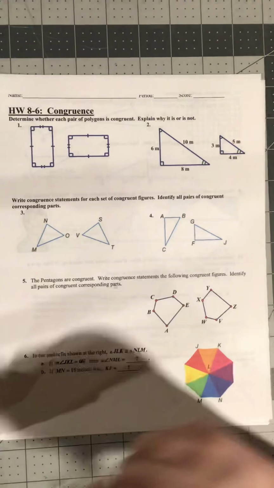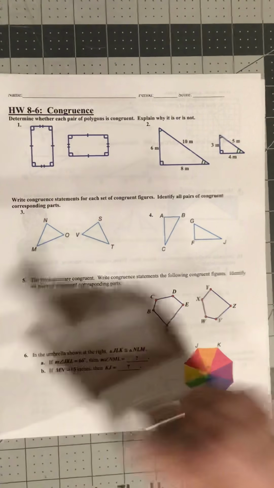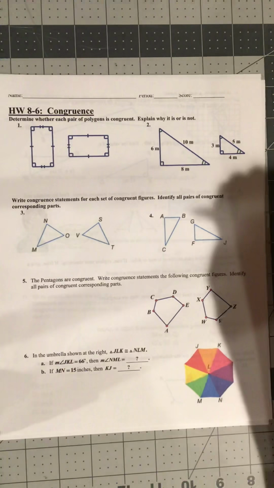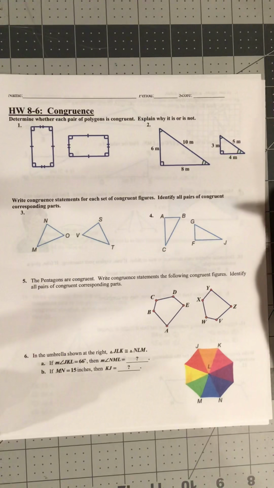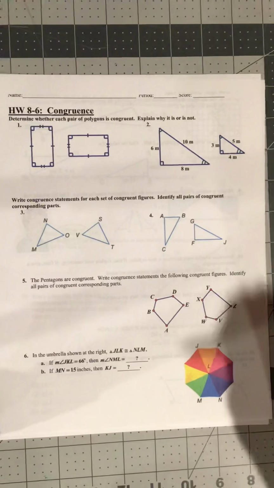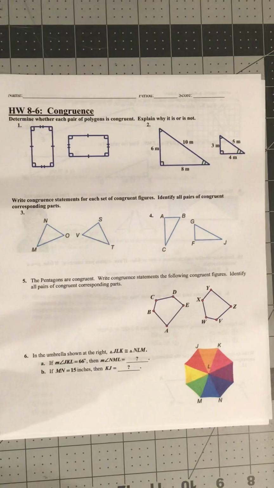Let's see. Now, let's determine whether each polygon is congruent. Right? I think they both are. I don't remember what I wrote down. Hang on. I'm going to check my cheat sheet. My homework. Oh my. There's so much here, guys.